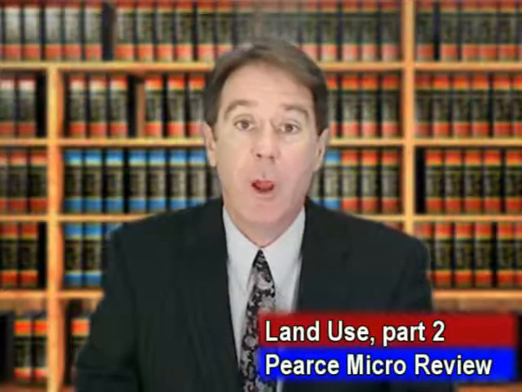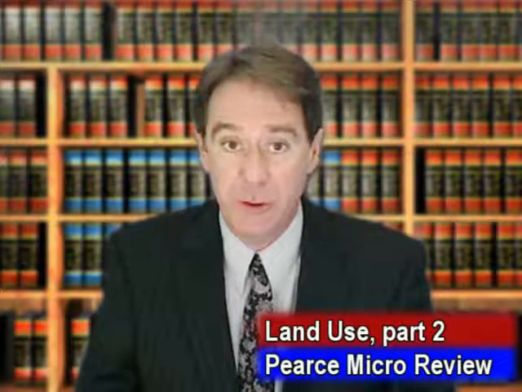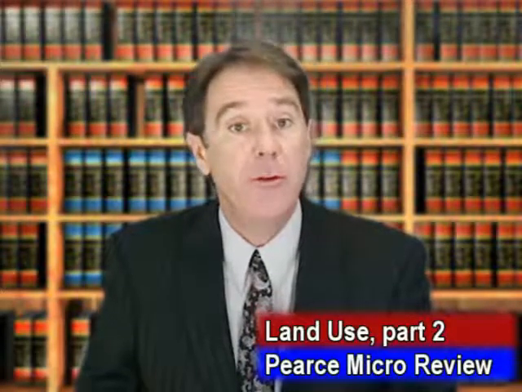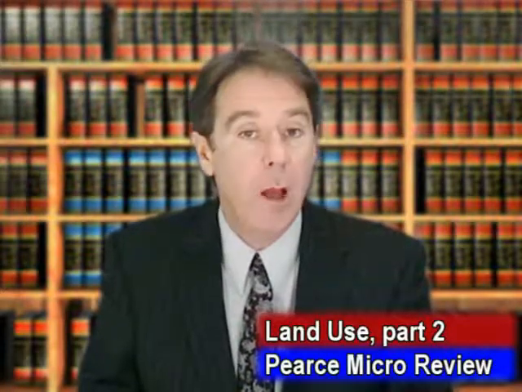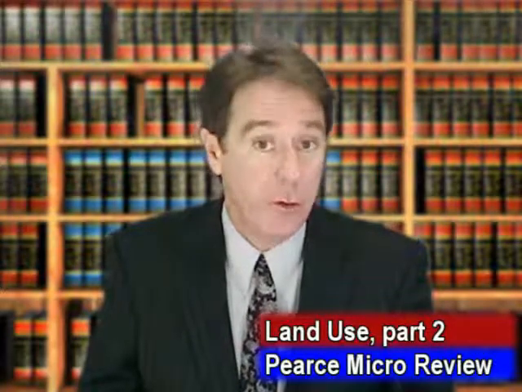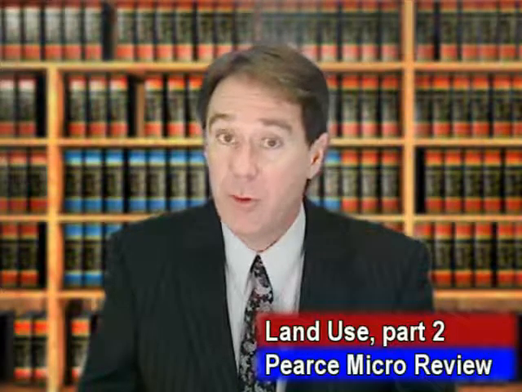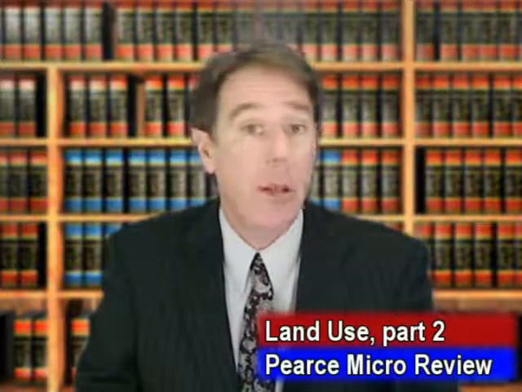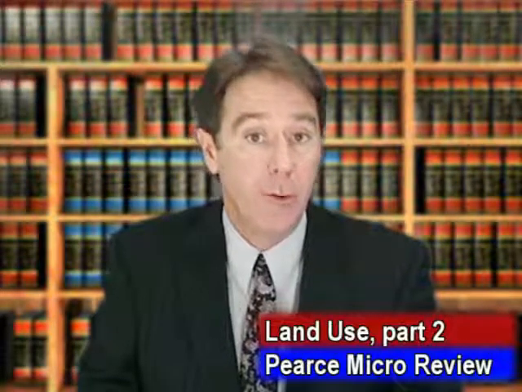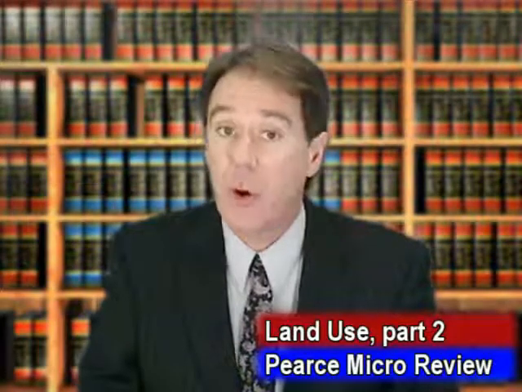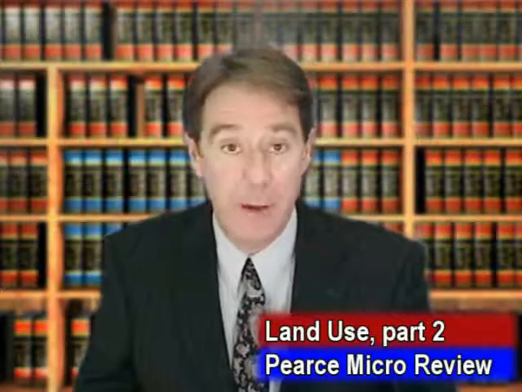There are a couple of other land use issues that are well worth our consideration. They're fairly commonly tested. The first of these is a license. A license is a much less important interest than the other ones that we've concerned ourselves with. And the reason is, by and large, a license is freely revocable by the grantor. A license is not really an interest in land. It's just a permissive entry. And so a license can be freely terminated.